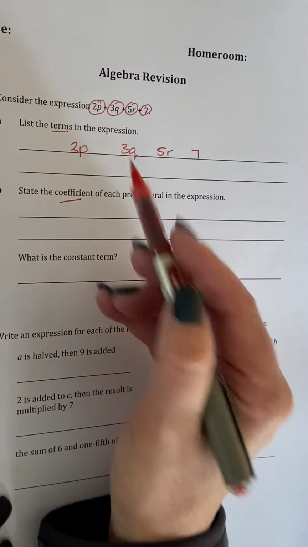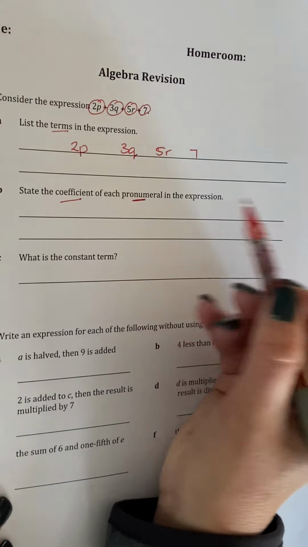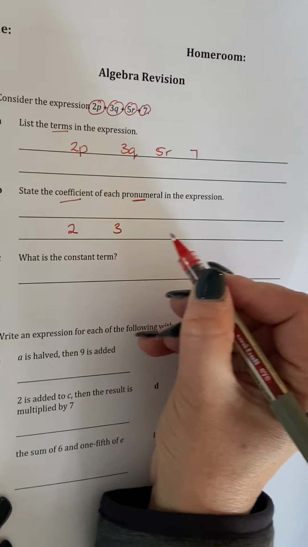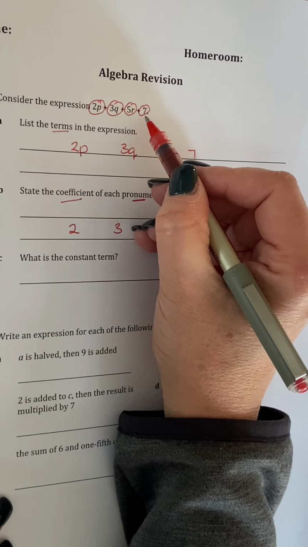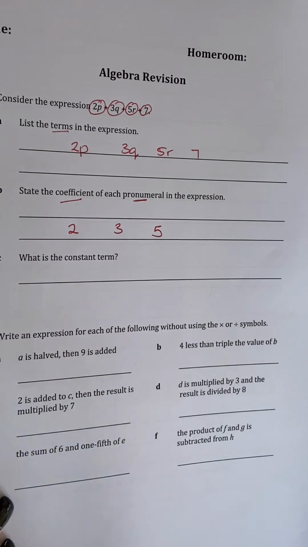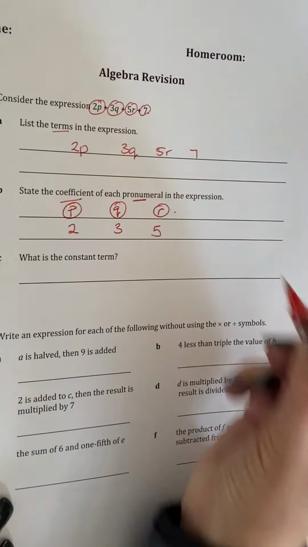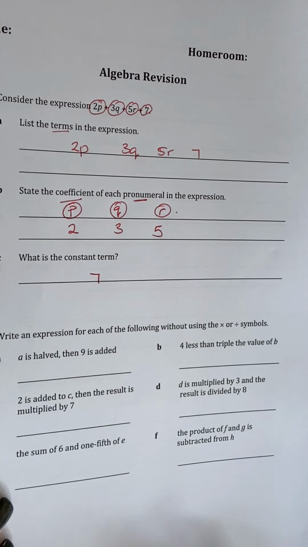State the coefficient. So remember, the coefficient is the number next to the letter. So the coefficient for each pronumeral, well, for P it's 2, for Q it's 3, for R it's 5, and then this, it doesn't have a pronumeral, so there's only 2, 3, and 5. So for P, for Q, and for R. What is the constant term?